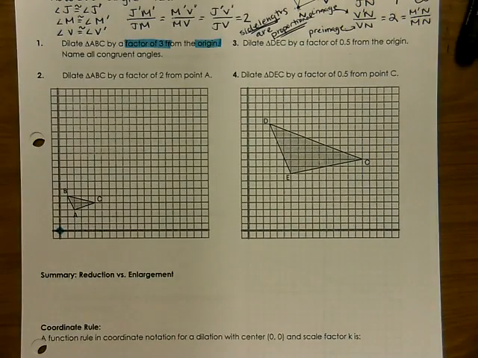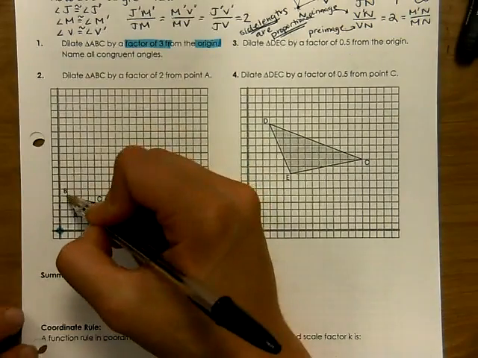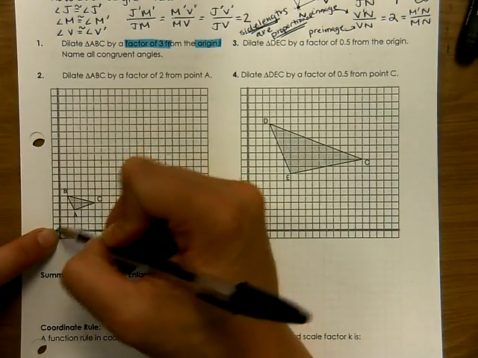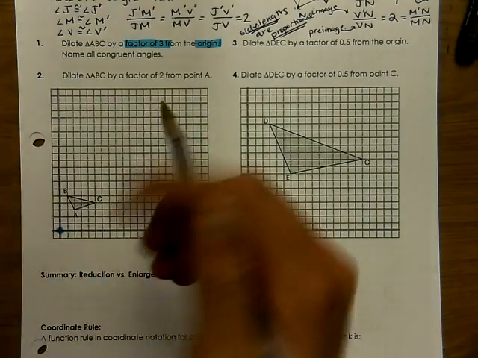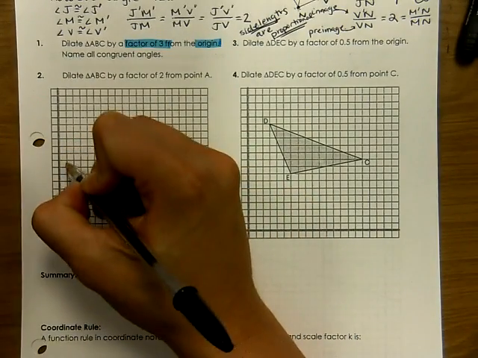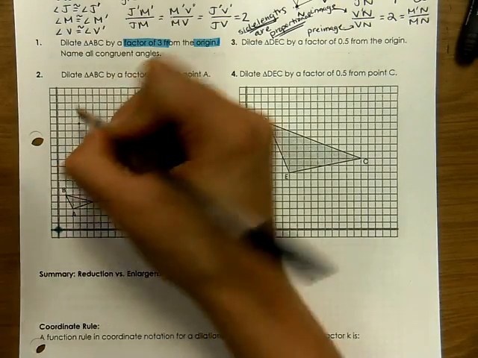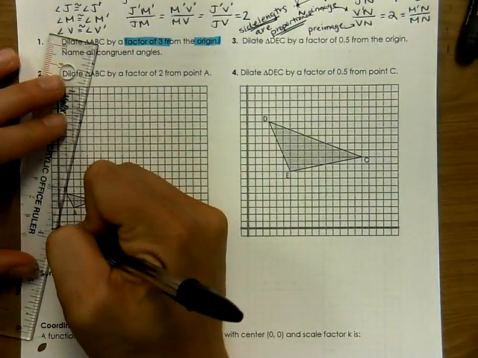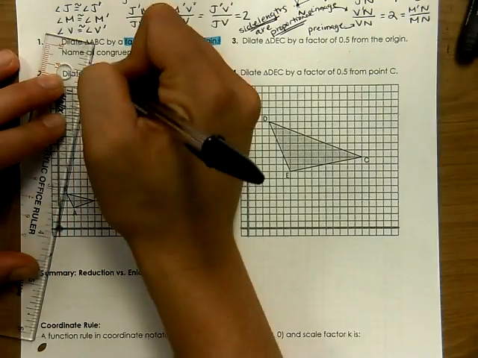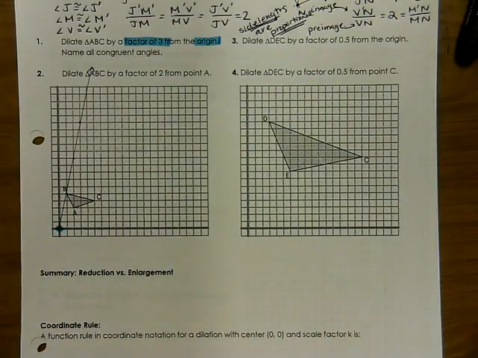All right, so now that you've tried this on your own, I'm going to talk through it with you. I know that B prime is going to be on the ray from the center of dilation through B. So I'm going to draw this ray. I rise 5, run 1, rise 5, run 1. So B prime is somewhere on this ray, and I'm going to draw it lightly just so we can see where it is.